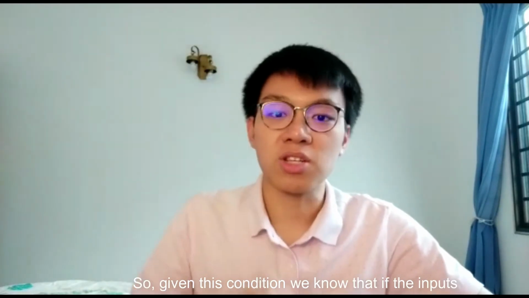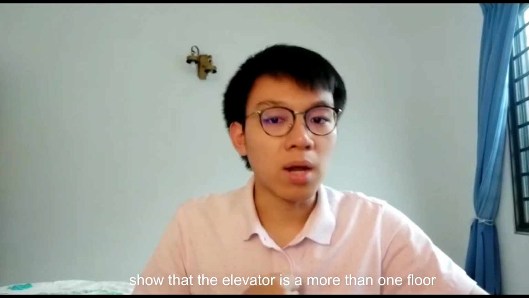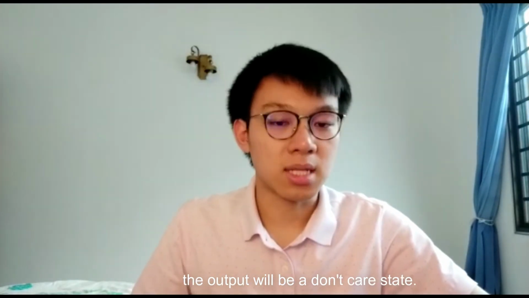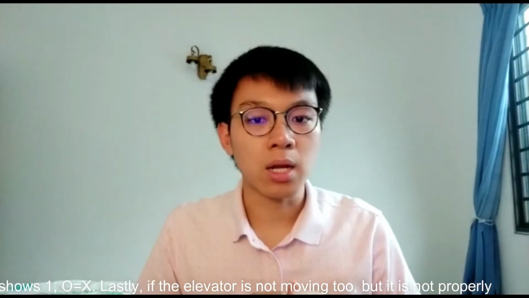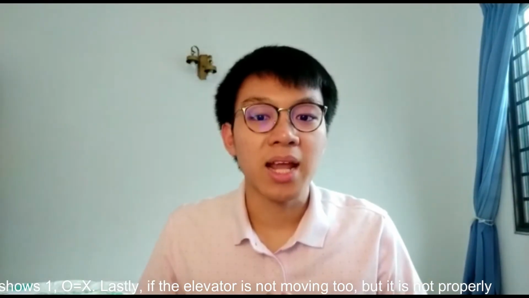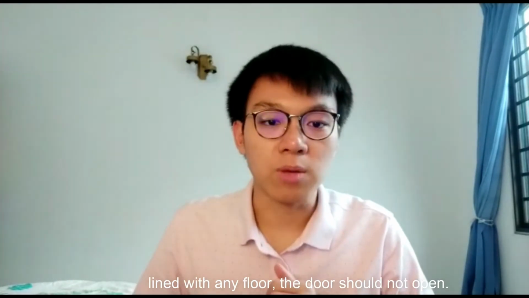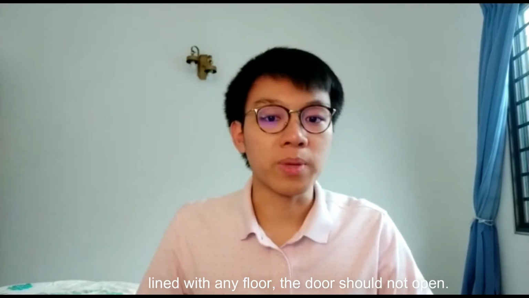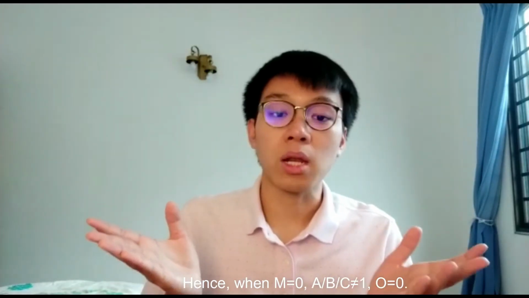So, given this condition, we know that if the inputs show that the elevator is at more than one floor, the output will be a don't care state. Hence, when M equals 0 and more than one floor input shows 1, O equals X. Lastly, if the elevator is not moving, but it is not properly aligned with any floor, the door should not open. Hence, when M equals 0 and A, B, and C are not 1, O equals 0.